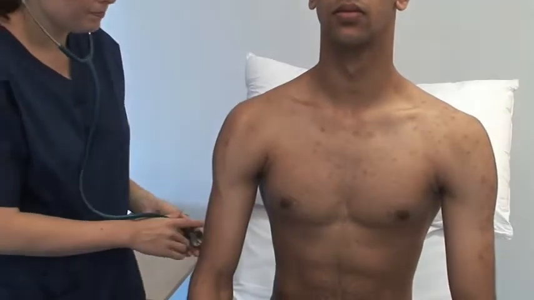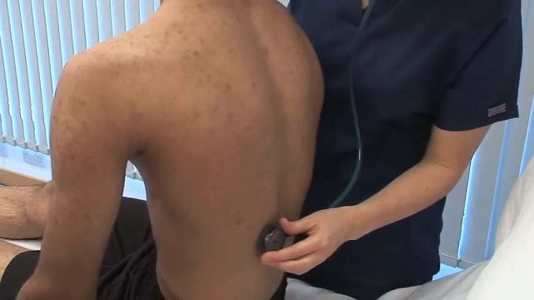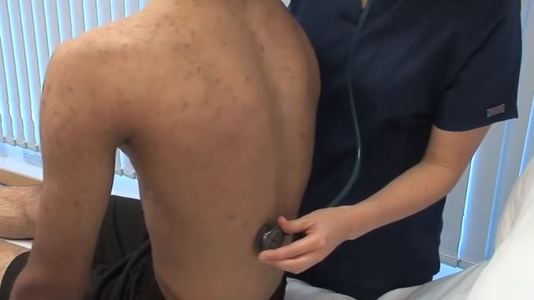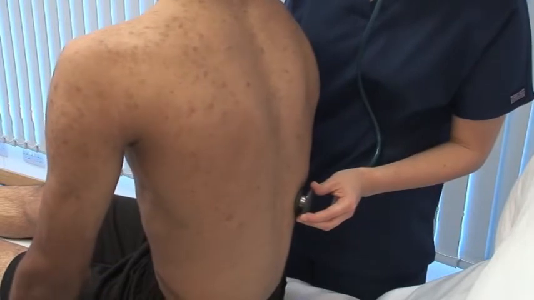Listen over both lung bases posteriorly with the bell. Breathe in. And out. Listen for the symmetrical medium crackles of pulmonary edema. And out.